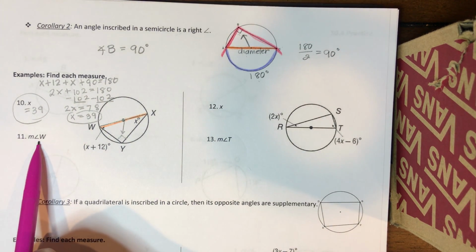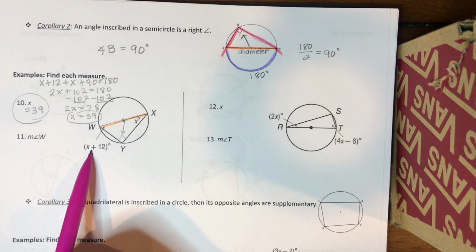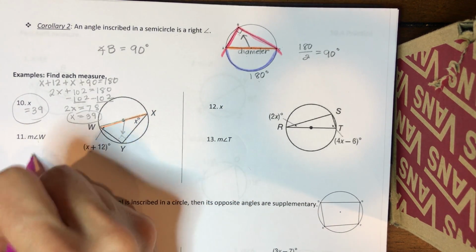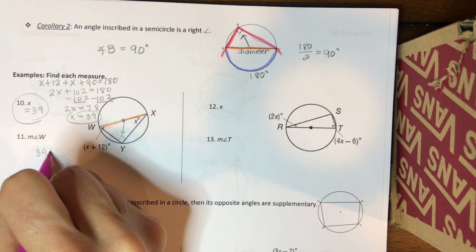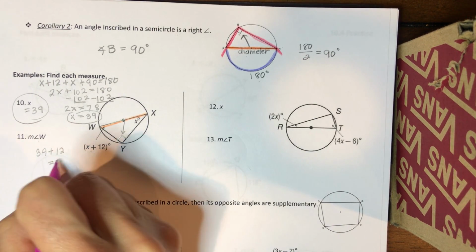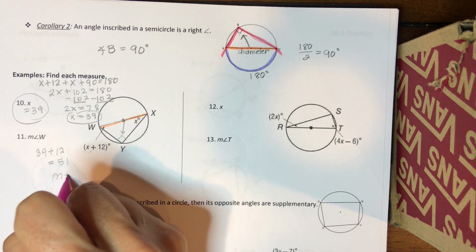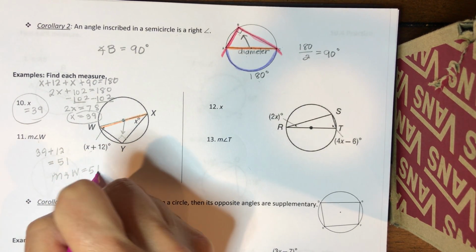Now they want to figure out what angle W is. Well, we know that x is 39, we just plug it in. So I'm going to replace the x with 39 plus 12 equals 51. So angle W equals 51 degrees.